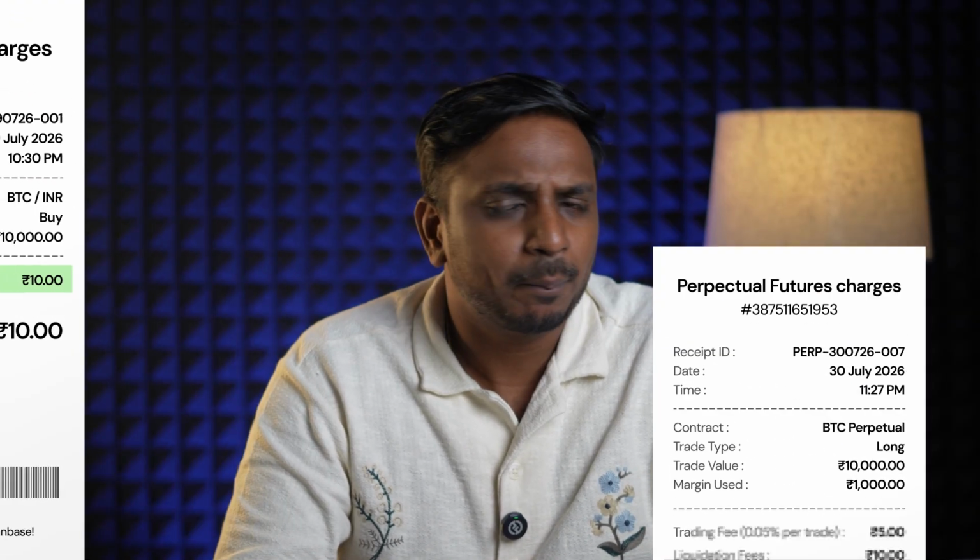So what does this 0.1% mean? If you buy crypto worth 10,000 rupees, you pay 10 rupees as fee. That's it. Now for perpetual futures, that fee is approximately 0.05% per trade, half of what spot costs. That is one reason experienced traders prefer derivatives.